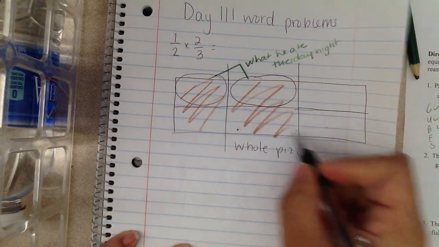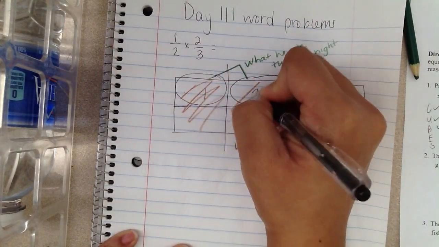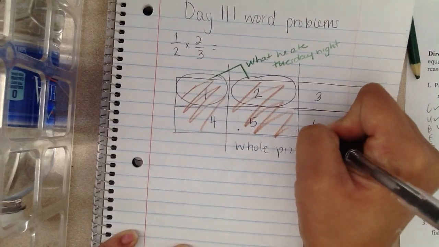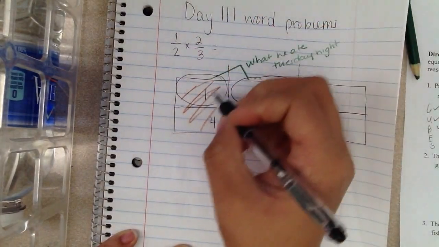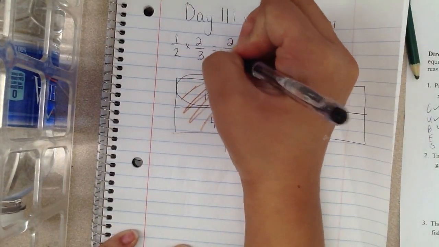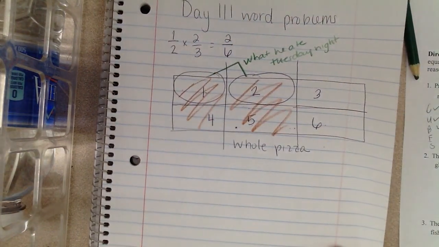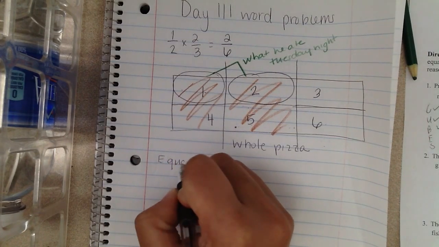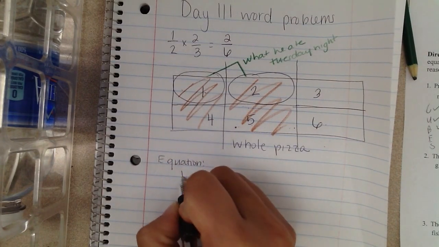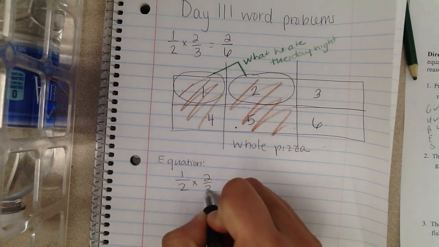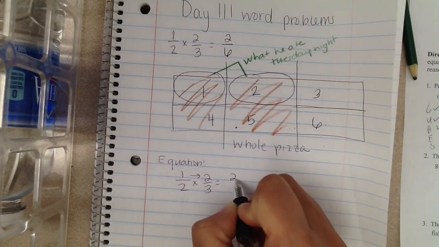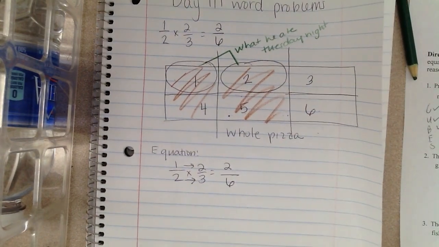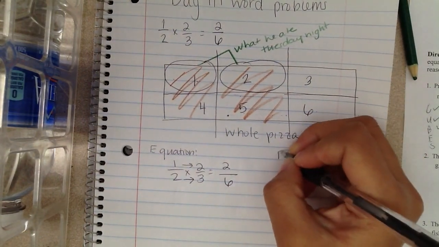So I'm going to count out my total pieces in my whole. So I have 1, 2, 3, 4, 5, 6. That means he ate 2/6. Equation way, I can see that 1/2 times 2/3: 1 times 2 is 2, 2 times 3 is 6. So 2/6. How do I know it's reasonable?